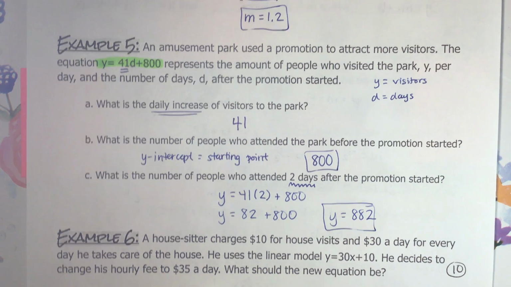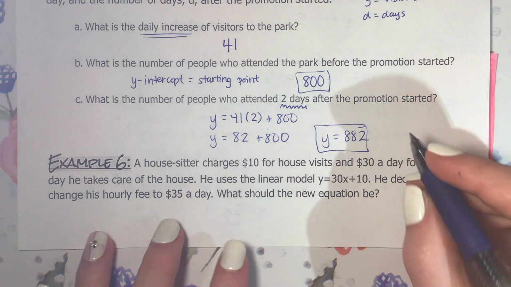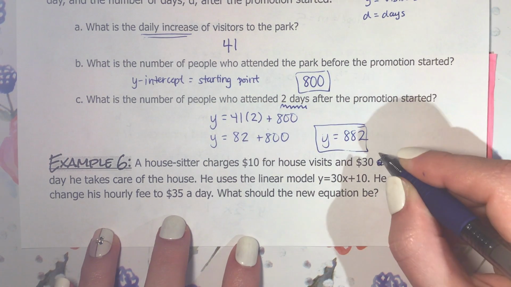We have one more example and then we're done with today's notes. It says, a house sitter charges $10 for house visits and $30 a day for every, now I do believe that there's a typo in this. Yes, okay, and $30 an hour. This should say an hour.